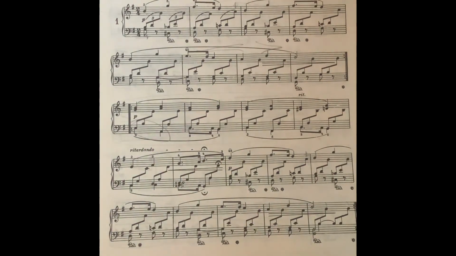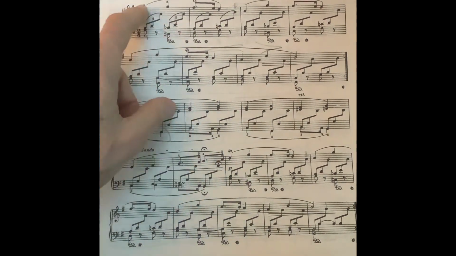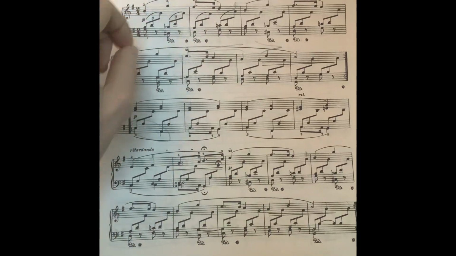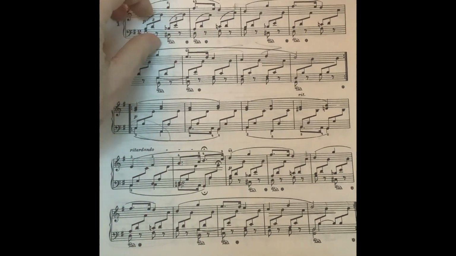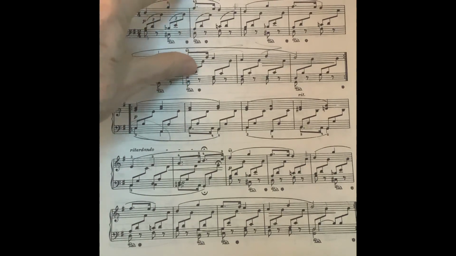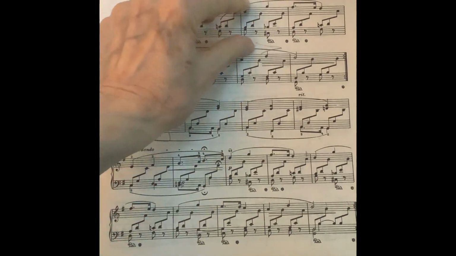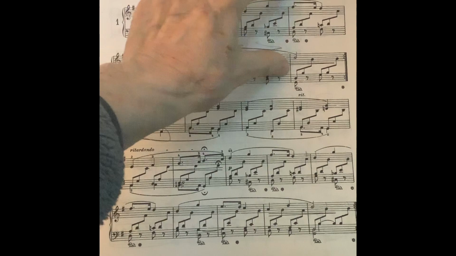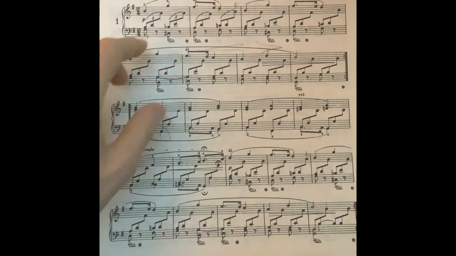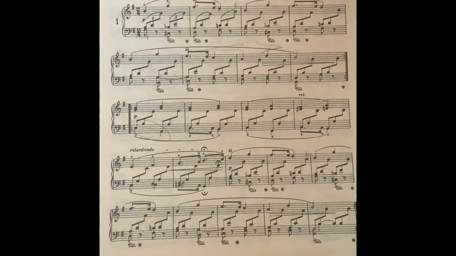So that's interesting. On the right hand, as opposed to the left hand, we have contrary motion. We start, it gets wider apart, gets closer and closer, then we start, gets wider apart, and the voices are moving in contrary motion very often. Let's see what happens in the bridge now.